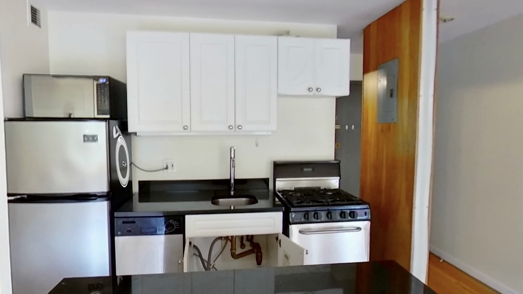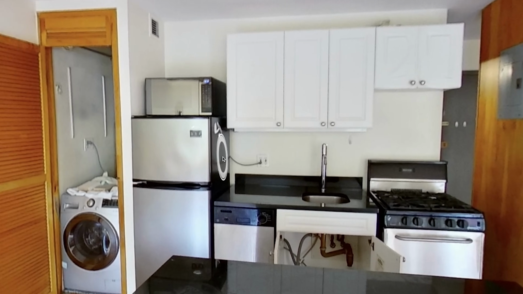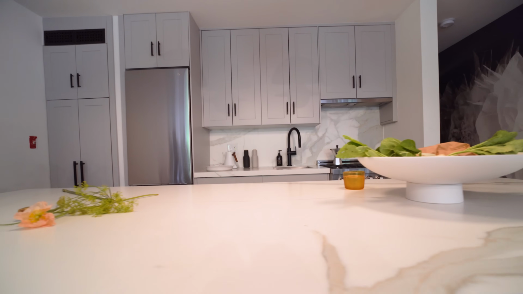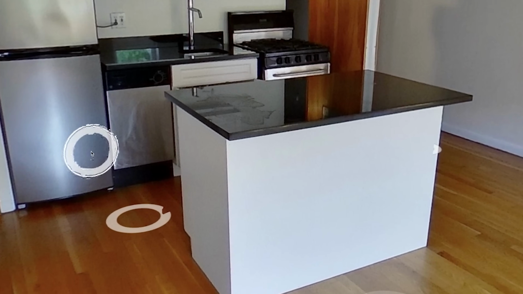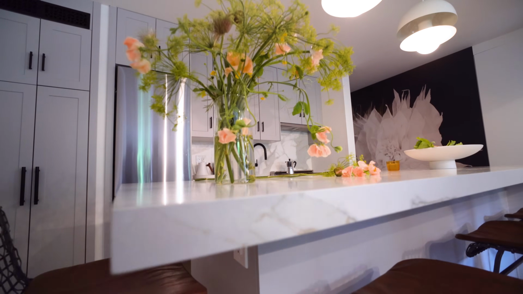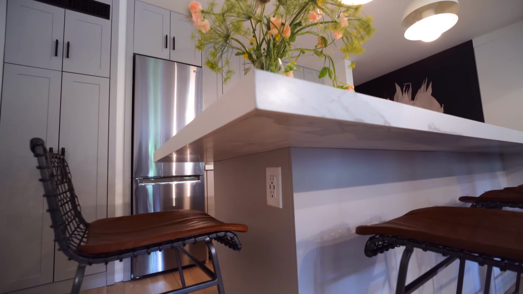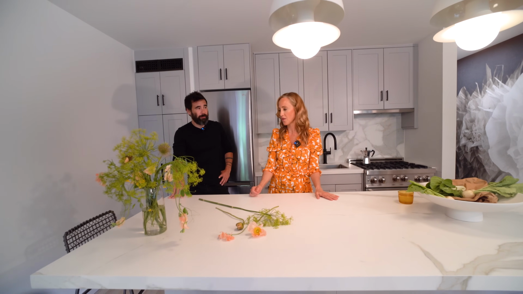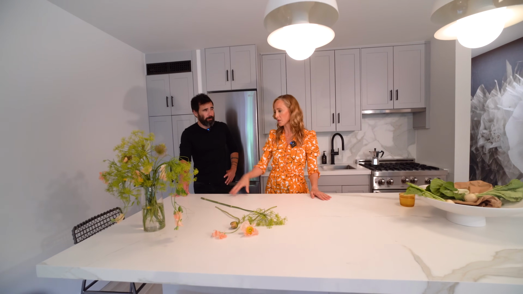But I also, which kind of brings in the island, I was really specific that I wanted to have a waterfall island on one side, but then on the other side, I had these plugs, outlets. Plugs, yeah, super important. Super important because no one does work at a desk really anymore. So I figured that way you can plug in your computer and you can work.